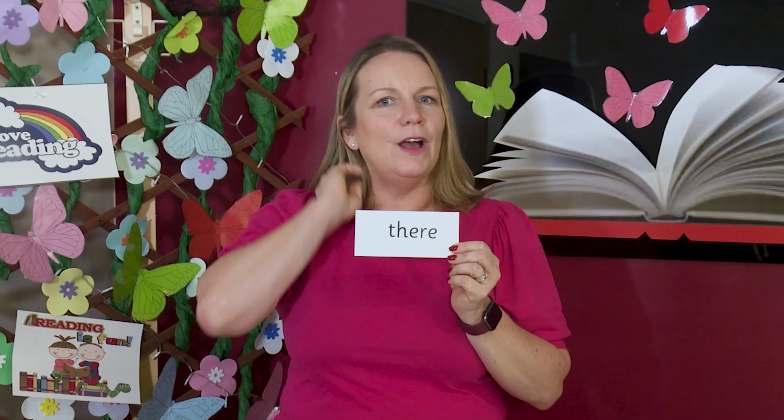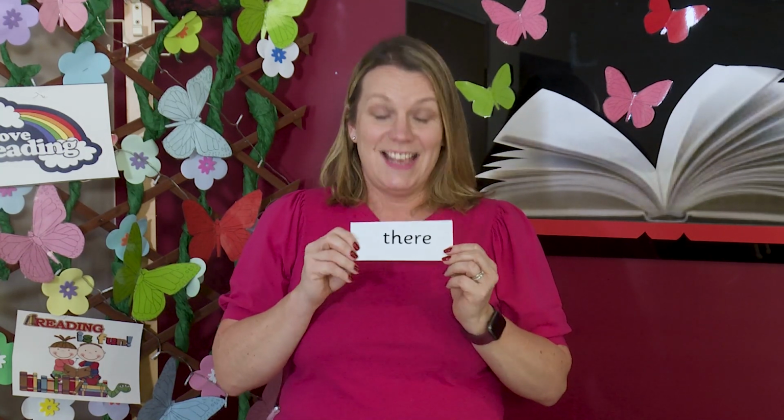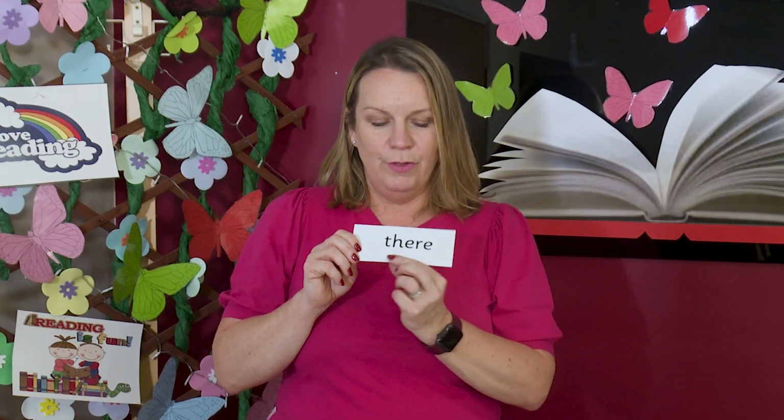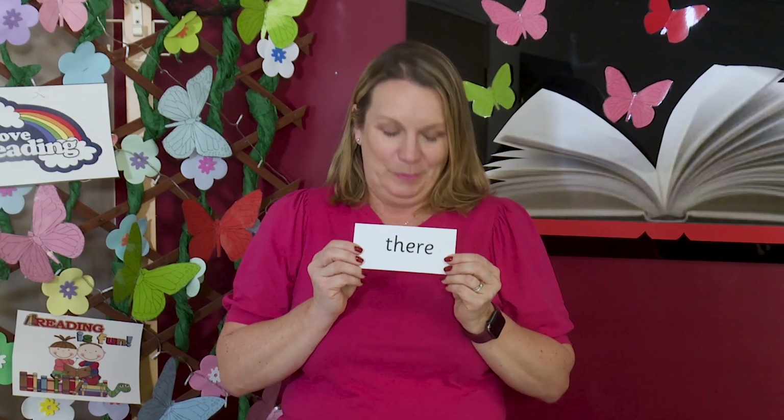Okay, can you spot the grapheme that says air in this word? Yes, this says air. Are you ready to read? Off you go. Air, there. I got to school so early that no one was there. Can you spot the grapheme that says air in this word? Yes, this says air.